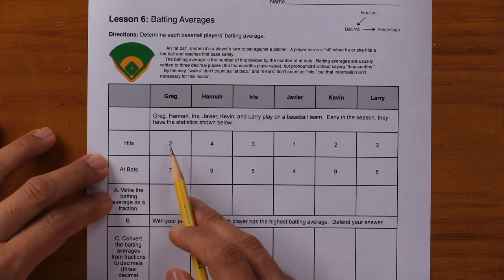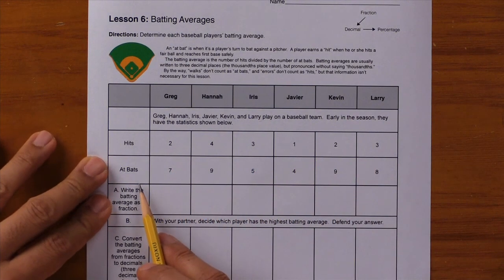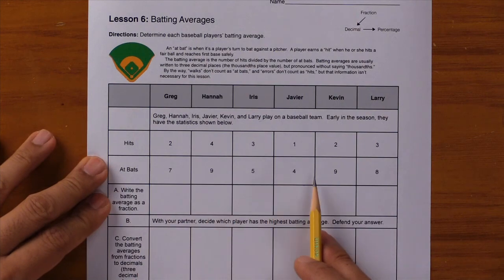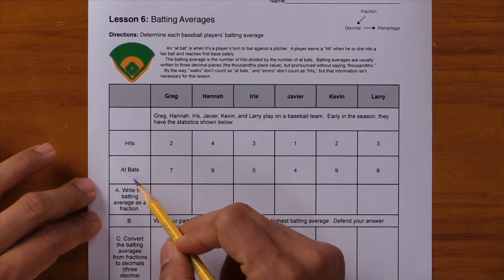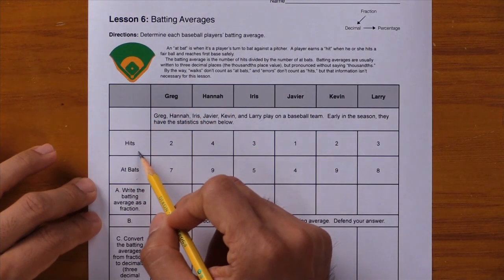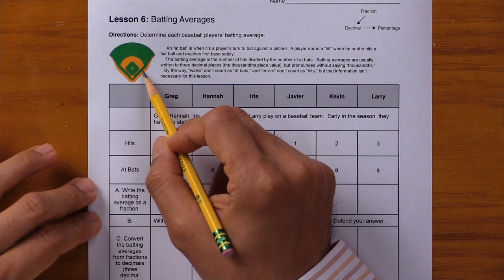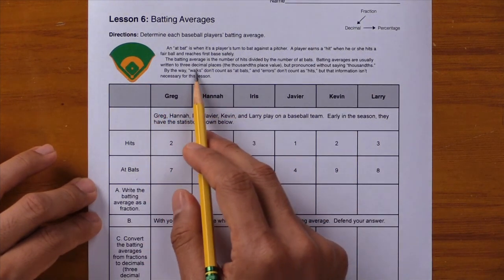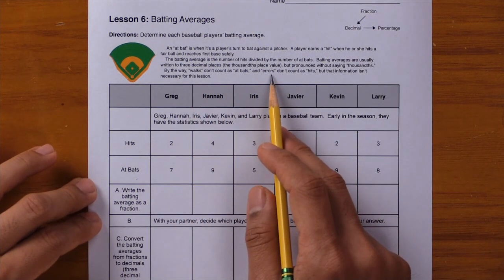These are the number of hits that each player has, and these are the number of at-bats that each player has. In baseball, an at-bat is when it's your turn to bat against the pitcher. A hit is when you hit a fair ball and are able to get to first base safely. And by the way, walks don't count as at-bats, and errors don't count as hits, but you don't really need that information for this problem.